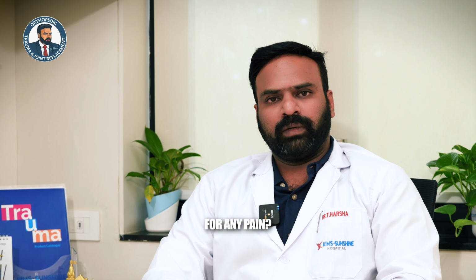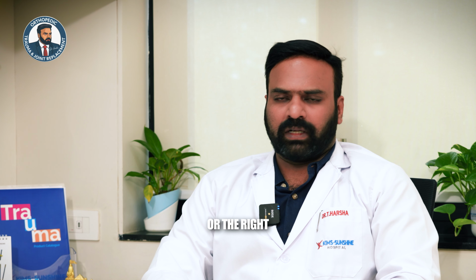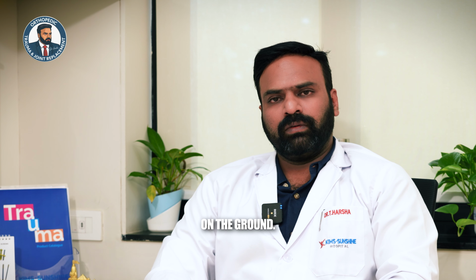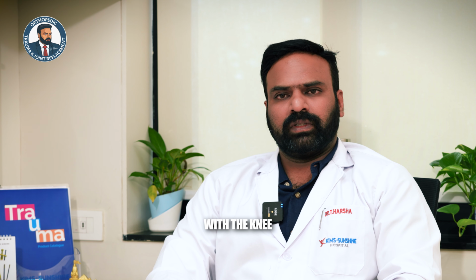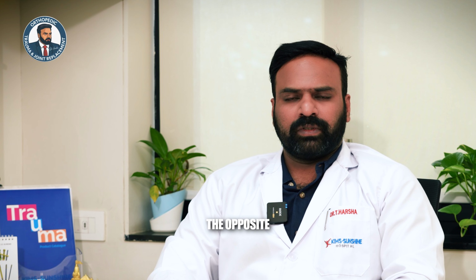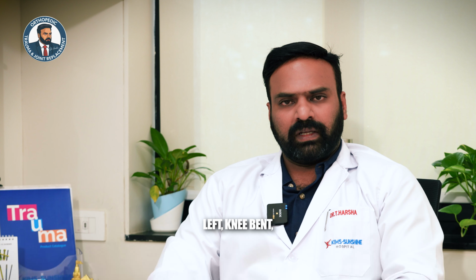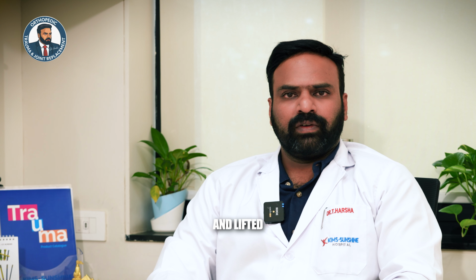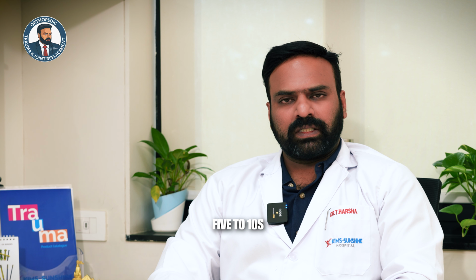The fourth exercise for knee pain. Lie down in a straight position on a bench. Bend one knee, the right knee, with the heel on the ground. The other leg should be kept straight with the knee straight and lift it around 2 feet in the air. Hold it for 2 seconds and keep it down. Repeat it on the opposite side, by keeping the left knee bent, the right knee straight, and lift it up to 2 feet. Hold it for 5 to 10 seconds and keep it down.